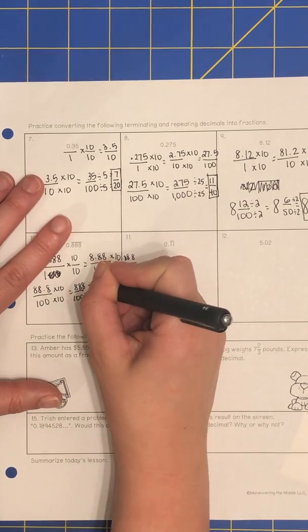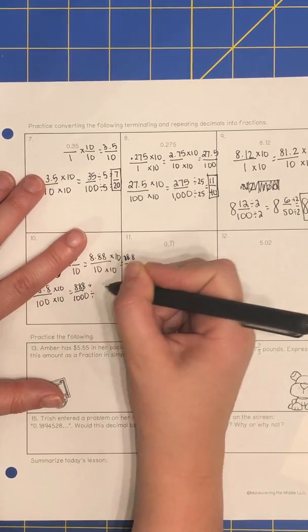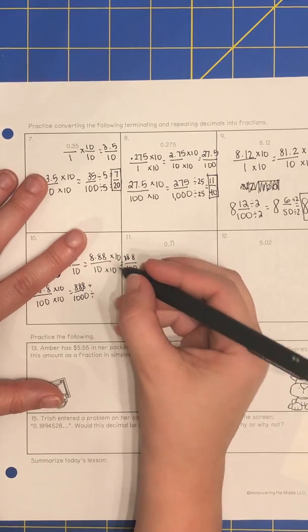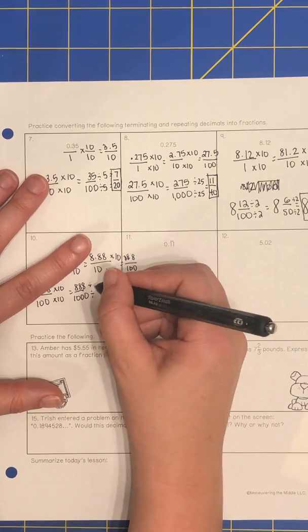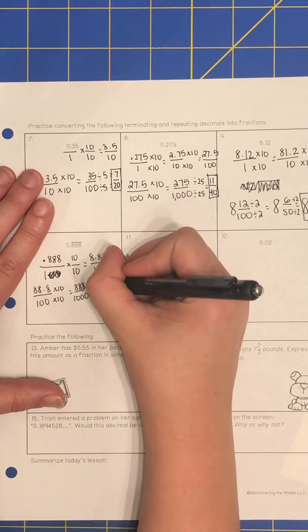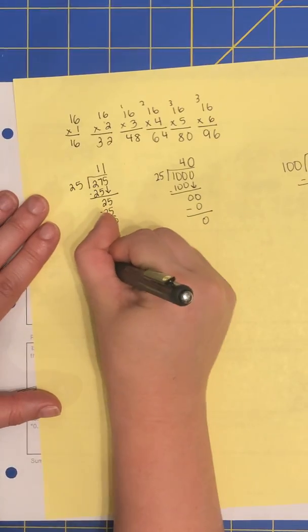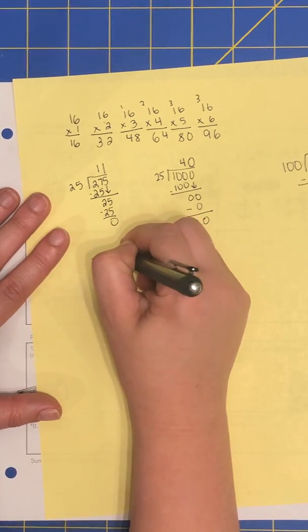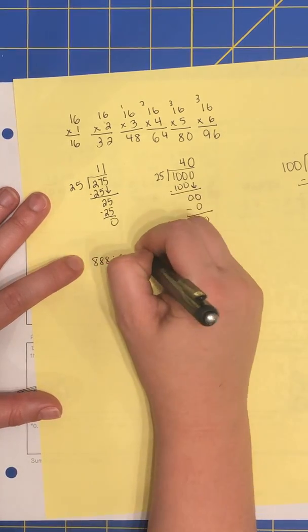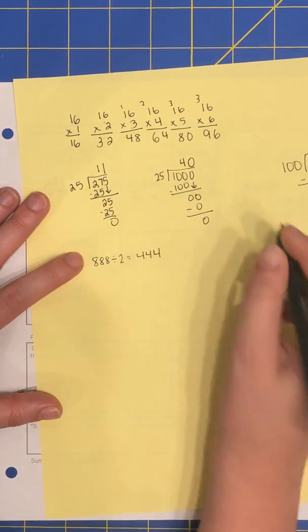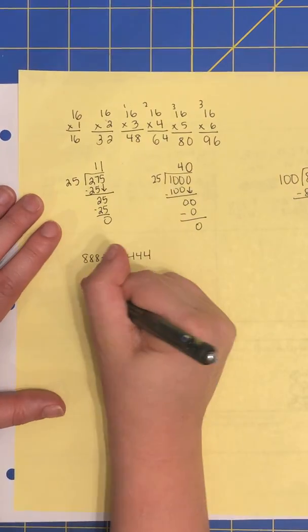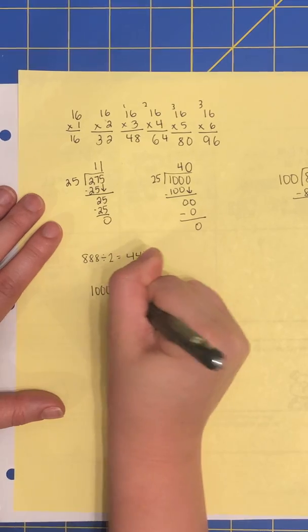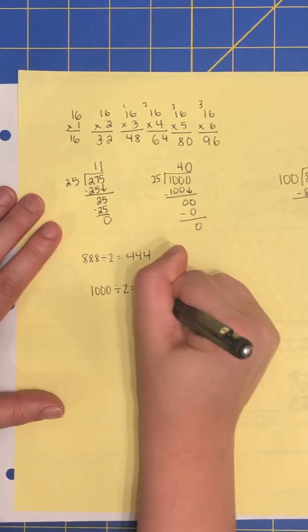And then I'm going to simplify this, and the easiest way to do this is to divide both of these by, let's try, let's just go for 2 right now. I'm going to work it out on separate paper. 888 divided by 2 is 444, and 1,000 divided by 2 is 500.